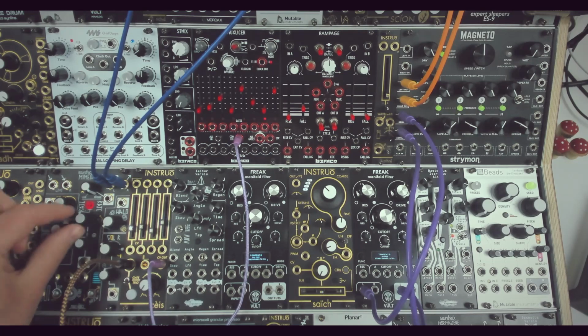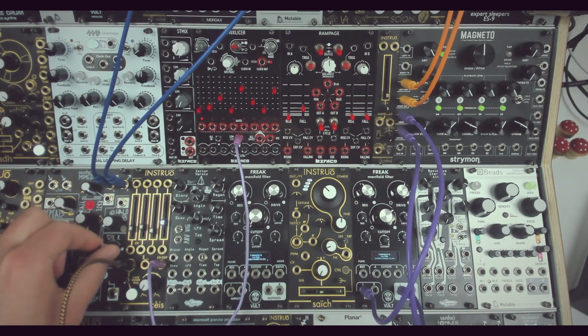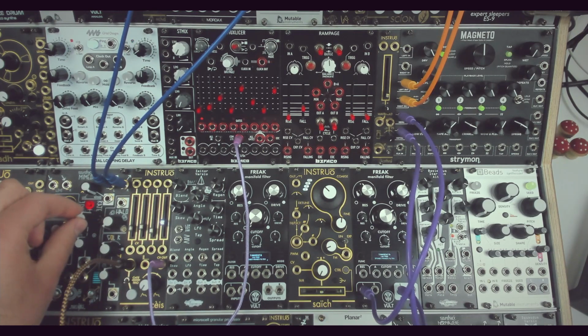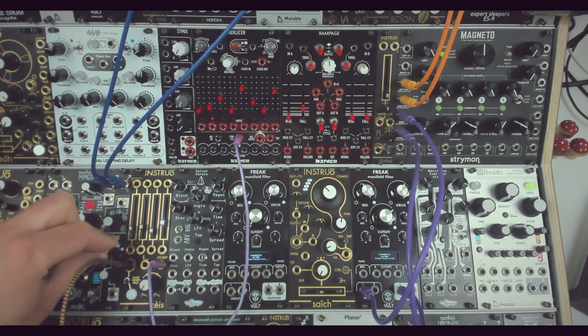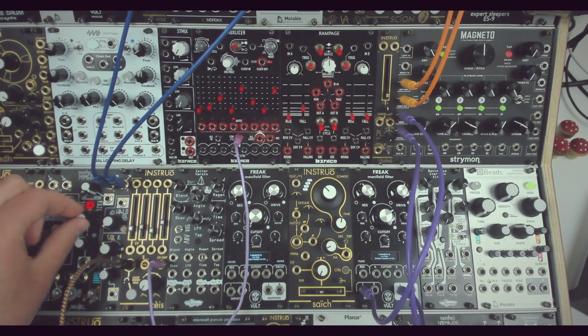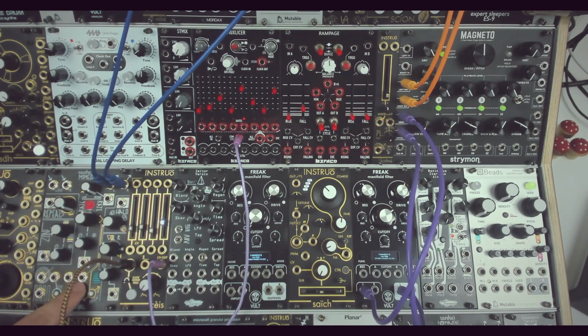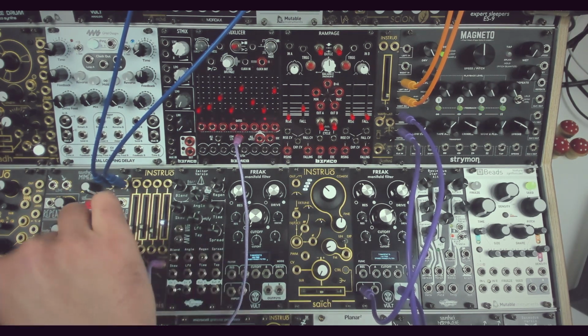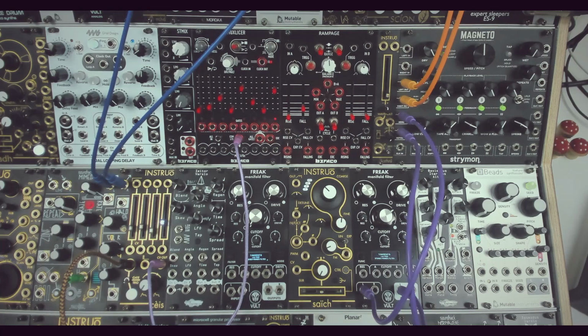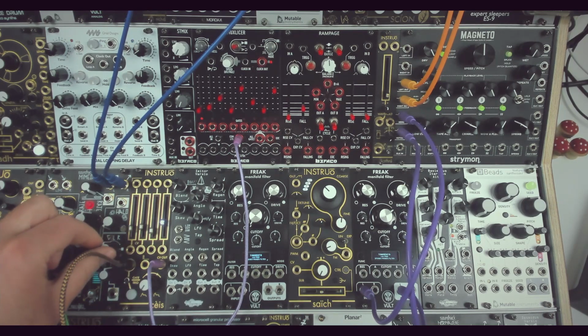And basically, we get a voice. With the color, we can change the color, the timbre. With the rate, we can change the pitch. And also the Mimeophon will follow 1 volt per octave. There is a special input for this here, the micro input. So I'm going to send the pitch information to this input. And it will follow 1 volt per octave.